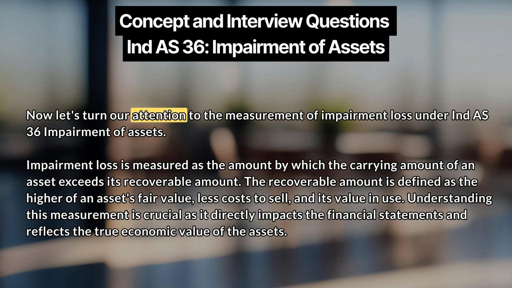Now, let's turn our attention to the measurement of impairment loss under Ind AS 36, impairment of assets. Impairment loss is measured as the amount by which the carrying amount of an asset exceeds its recoverable amount. The recoverable amount is defined as the higher of an asset's fair value, less costs to sell, and its value in use. Understanding this measurement is crucial, as it directly impacts the financial statements and reflects the true economic value of the assets.